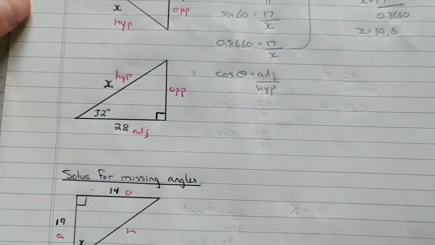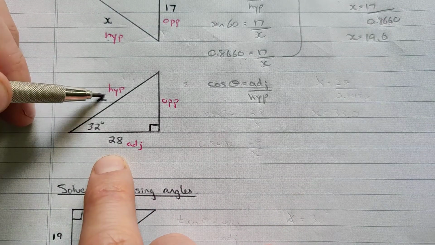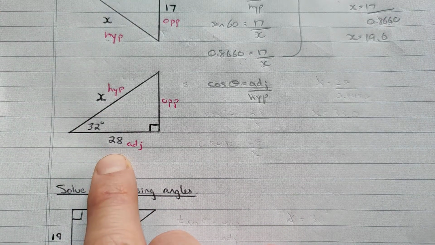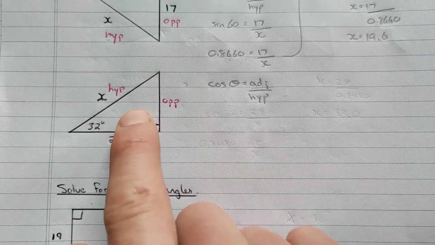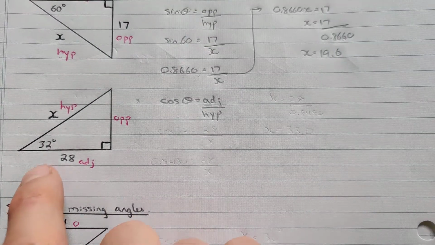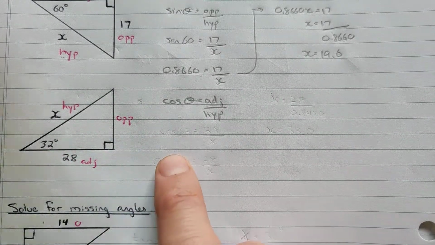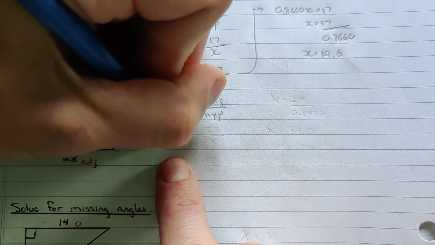This one's going to be cos. Sorry. The angle is 32 degrees. I got x here as the hypotenuse. I got 28 as my adjacent after I've labeled it. Again, make sure you're labeling them beforehand. Opposite, again, is the furthest side away from the angle that you're working with. Fill in your values.